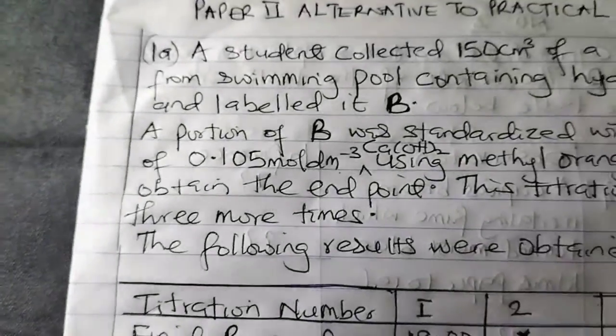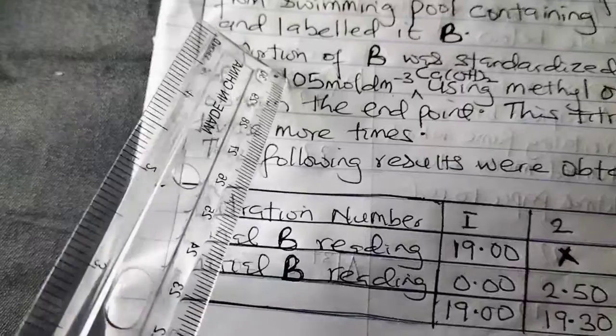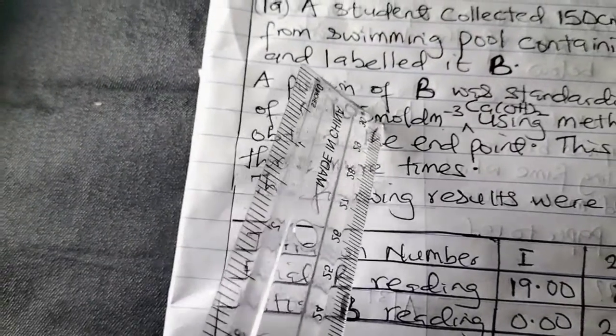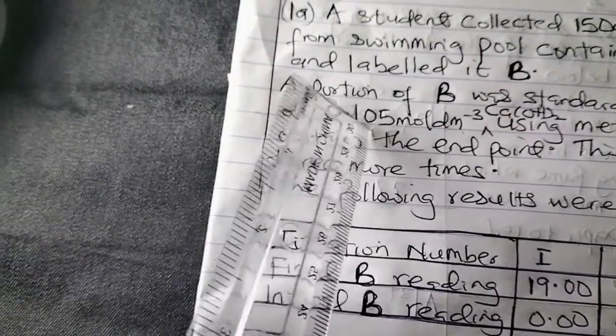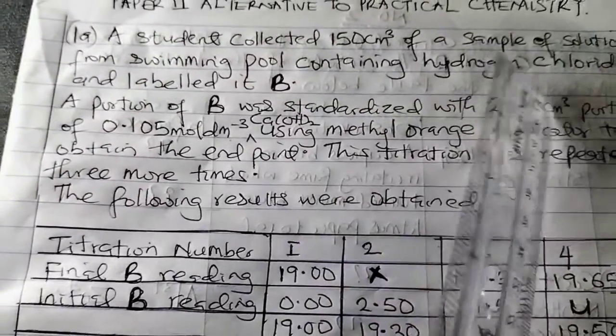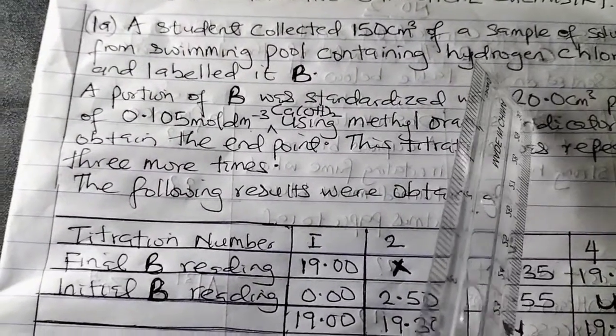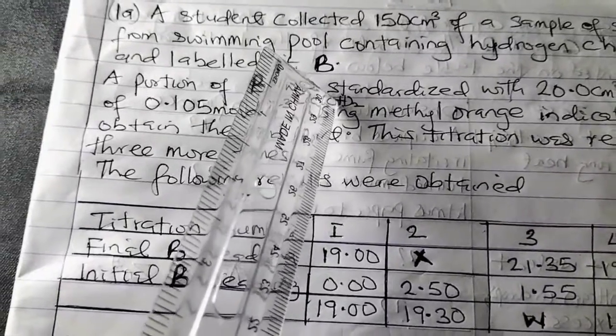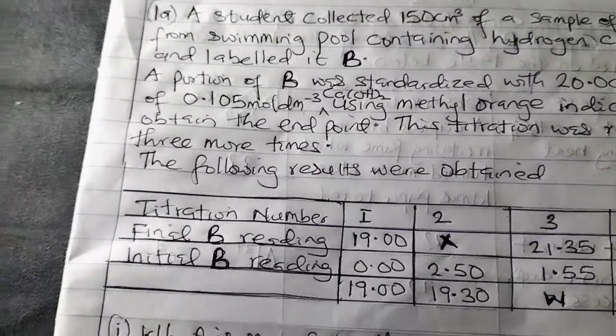You can see at this line, 0.0105 mole per dm cube of calcium hydroxide, and then the volume is 20.00. That calcium hydroxide represents our A, and that's the base in this case.